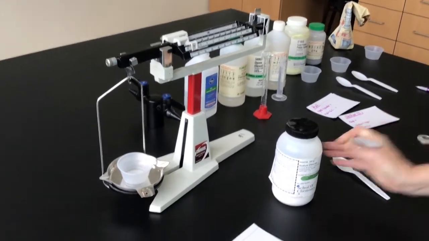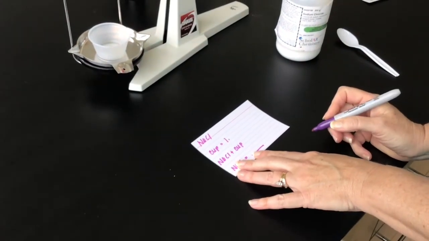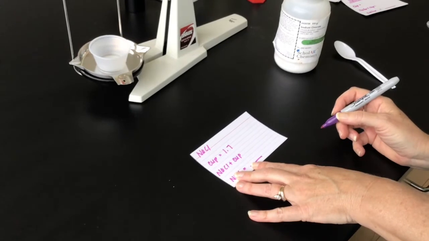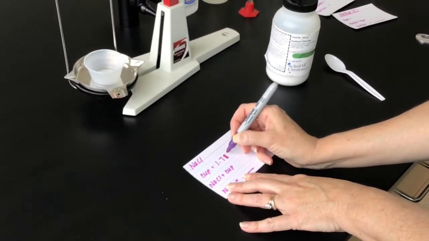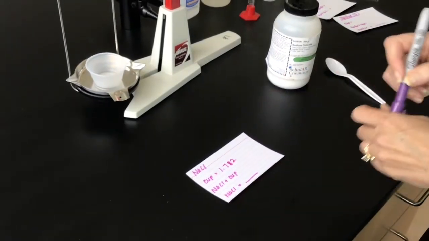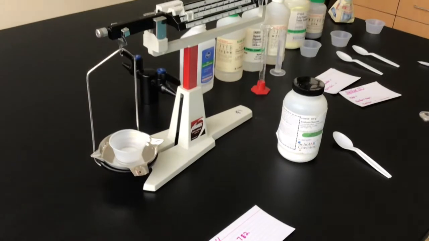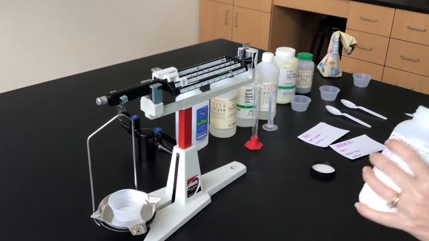The mass of our cup is going to be 1 point, and it looks like it's 1.78, and we're going to estimate that next digit to be a 2, 1.782. Okay, so now we're going to add our teaspoon of sodium chloride.